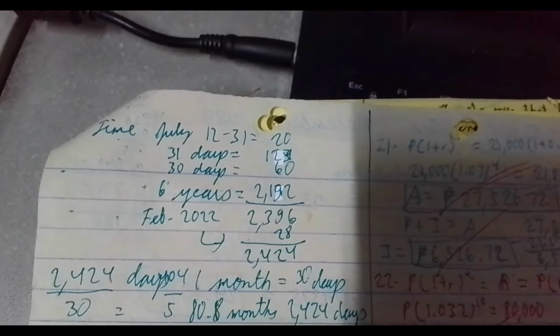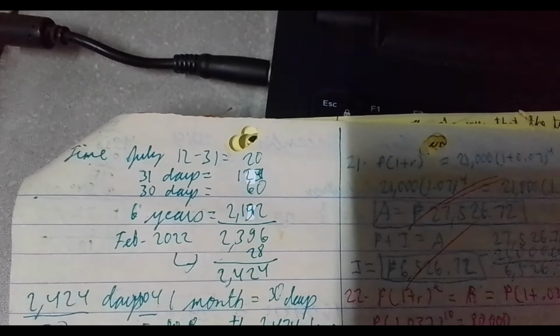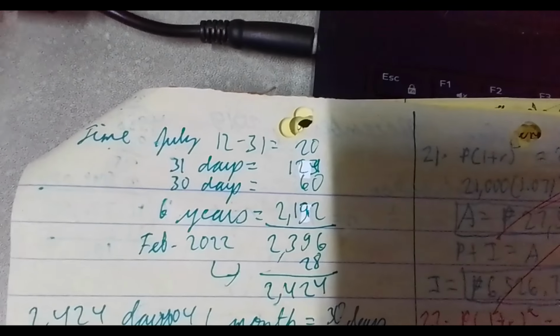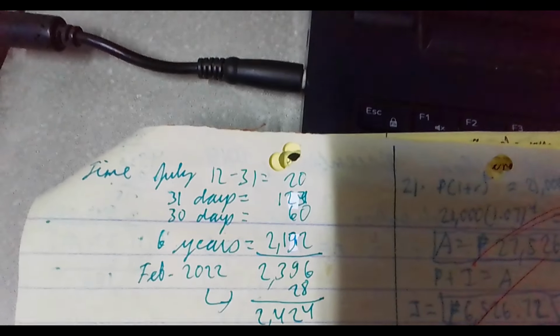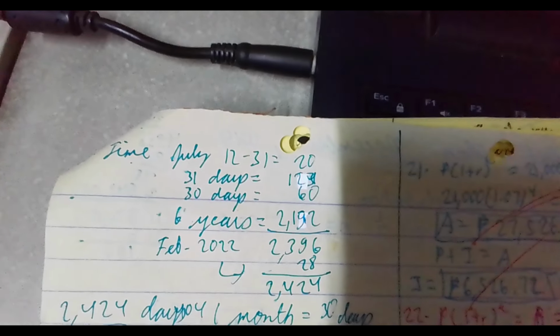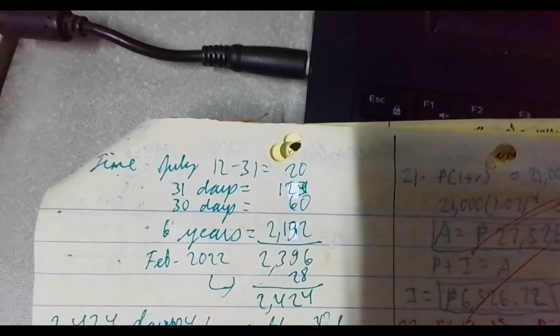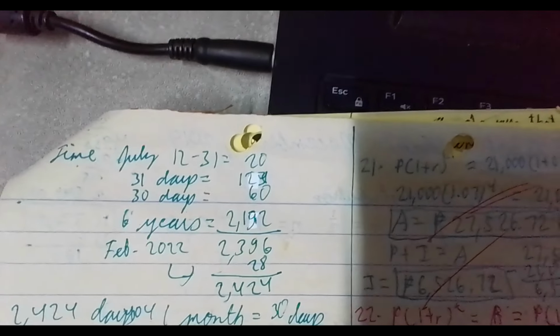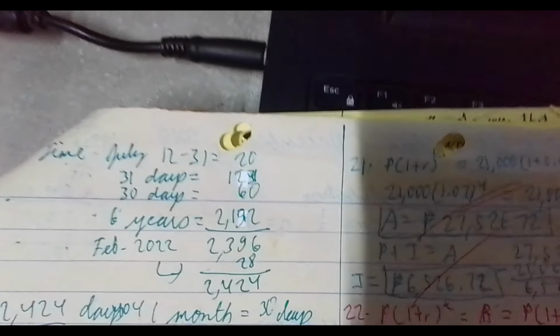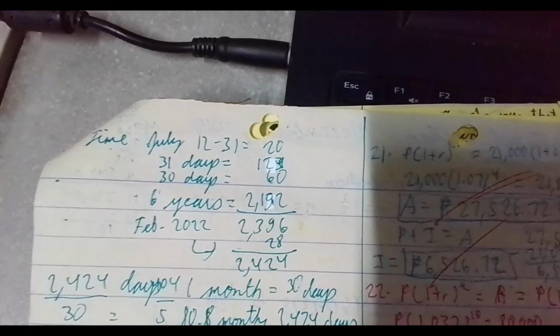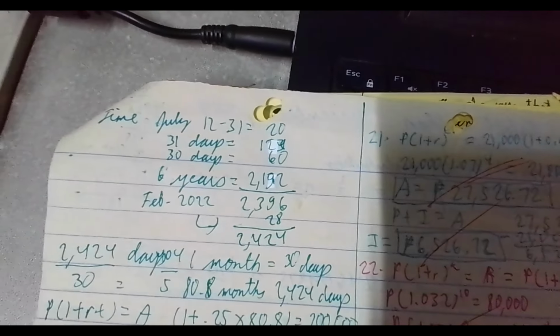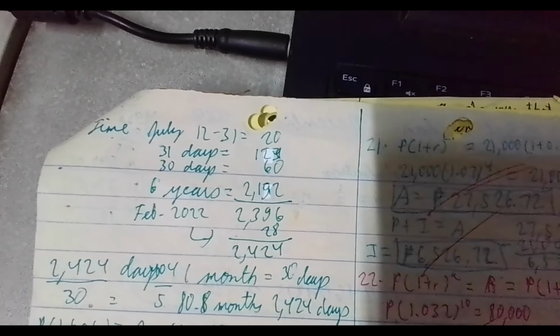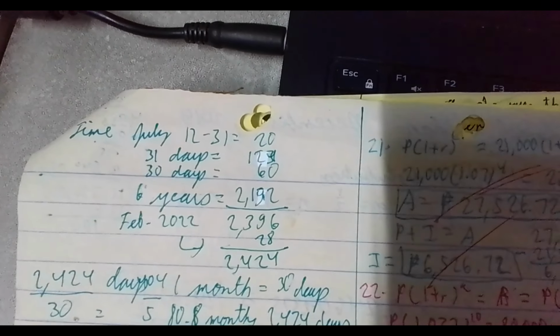Kasi nga, ang ginawa ko dati, if you were to look at my solution sheet, ang ginawa ko ay ganito. You want to see? Wait lang po, I think it's the wrong paper. Ayan. So, this is what I did before. So, ang ginawa ko dati ay, wait lang ah. So, ang ginawa ko ay ganito.